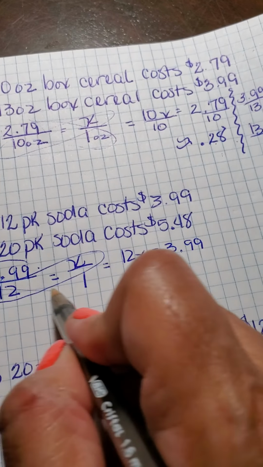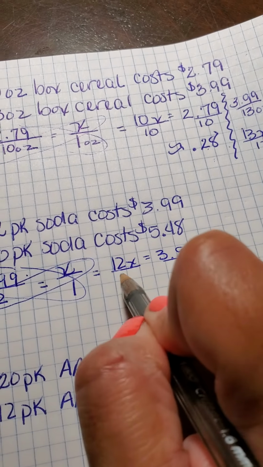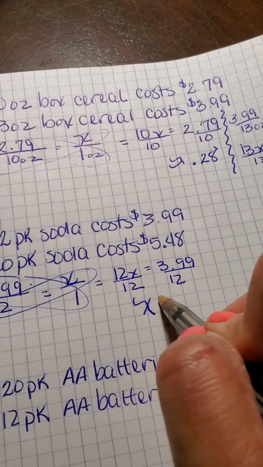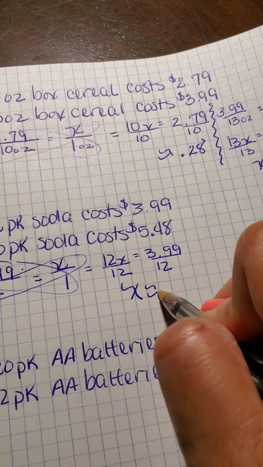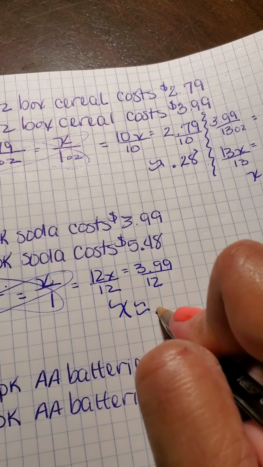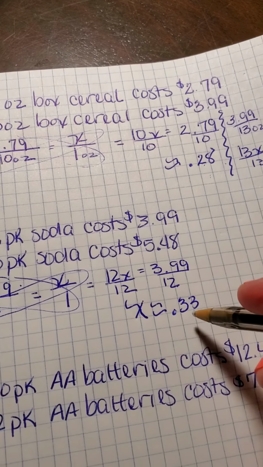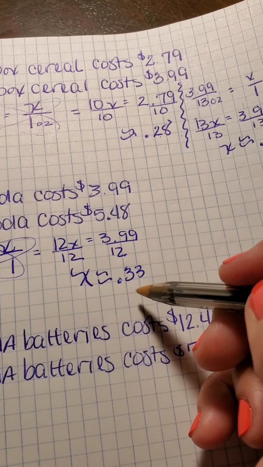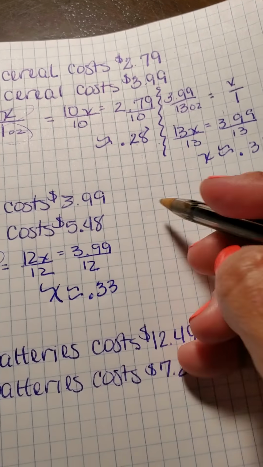Divide both sides by 12. My x is approximately 33 cents for one can. Okay, one can. Let's do the next one because you got to figure this out.